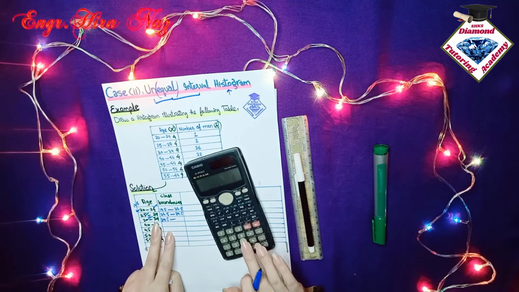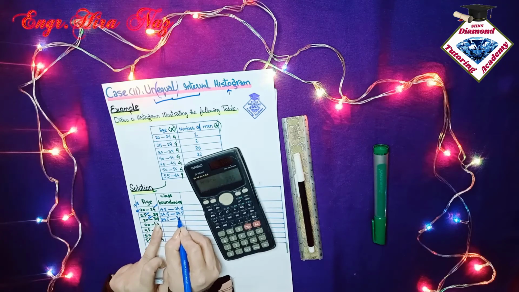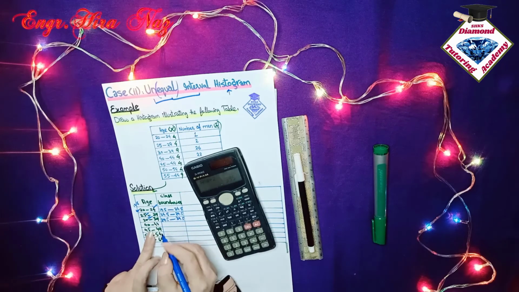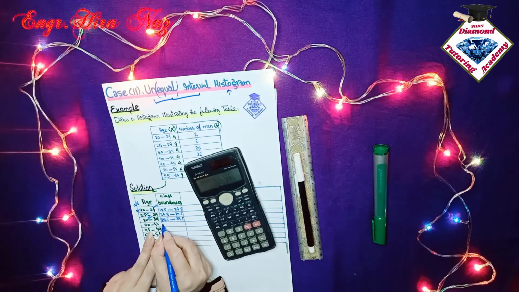Again, 39 plus 40 divided by 2 is 39.5. This is the upper limit of class 3 and the lower limit of class 4.